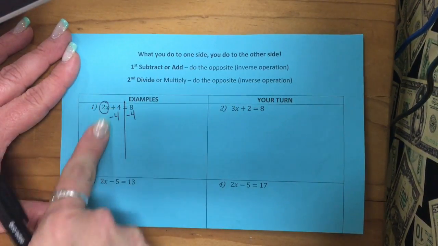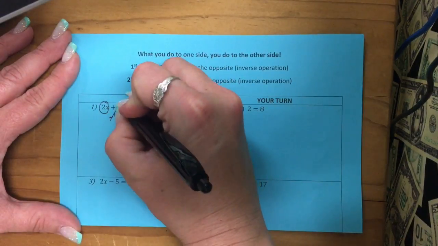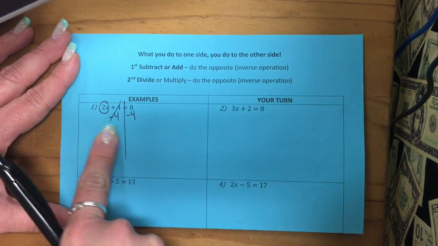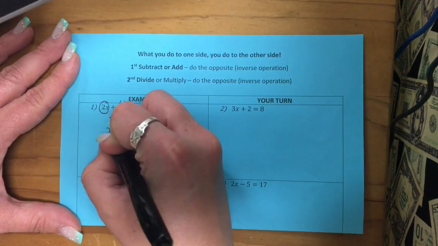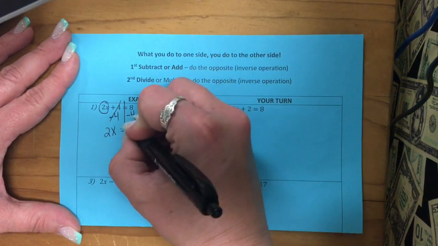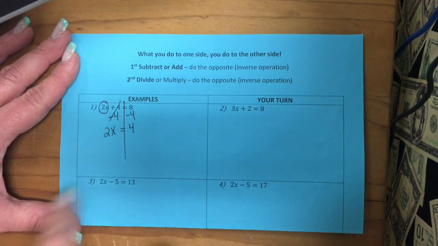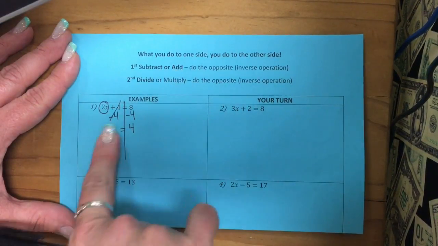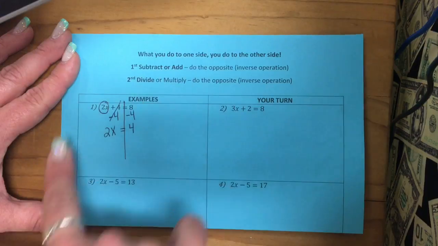Okay, I do that because 4 minus 4 is 0. So that takes care of the number on this side. Now I still have my 2x, and it's equal to 8 minus 4, which is 4. So the first thing I did was I subtracted because that was the opposite.